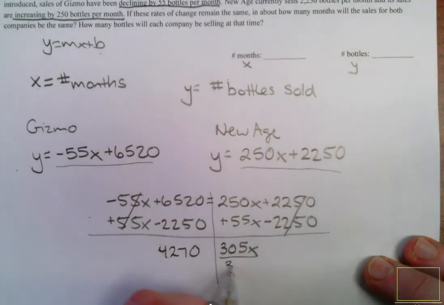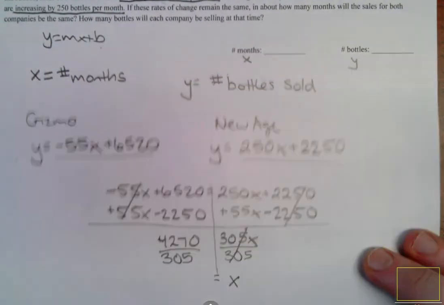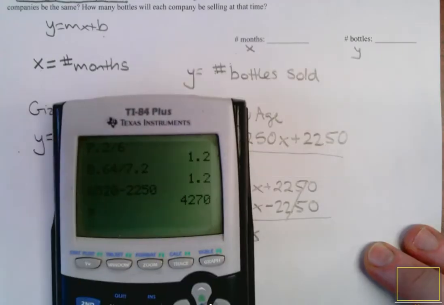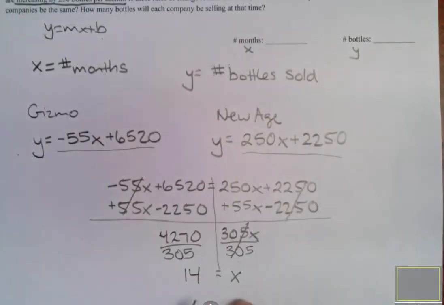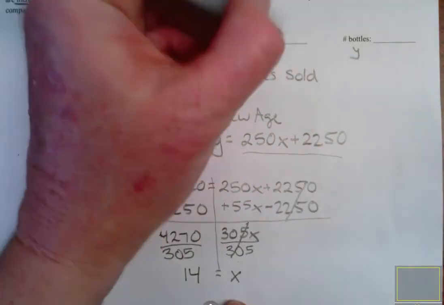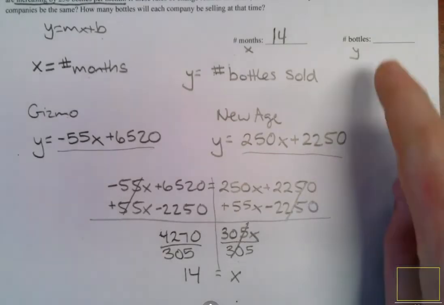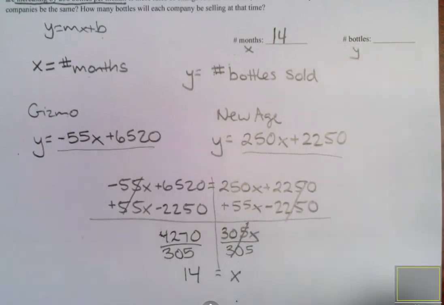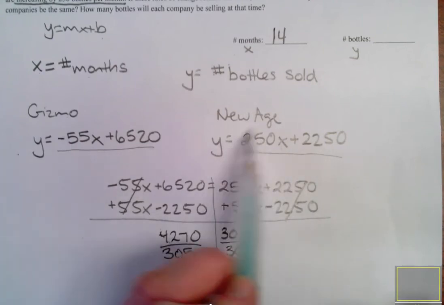Well, to figure that out, we're going to divide by 305. So 4,270 divided by 305, and we get 14. So x is 14, and we defined at the beginning that x was number of months. So in 14 months, they will sell the same number of bottles, and then we want to know how many bottles. So at this point, we can take x and find out how many bottles New Age would sell in 14 months if it's growing at this rate.